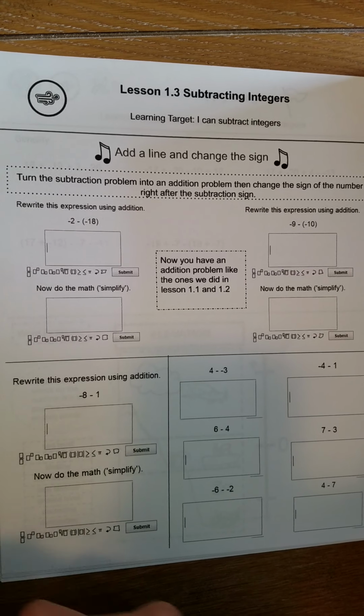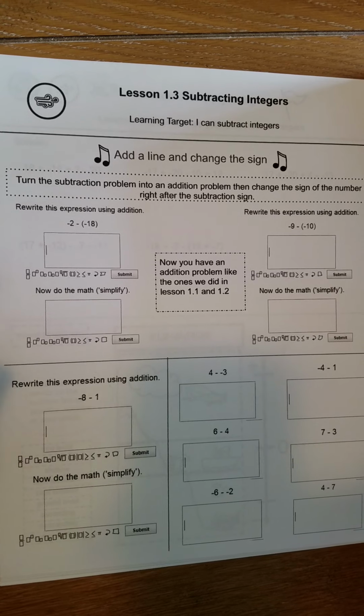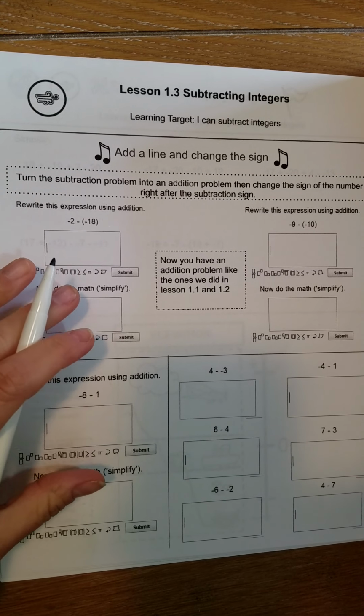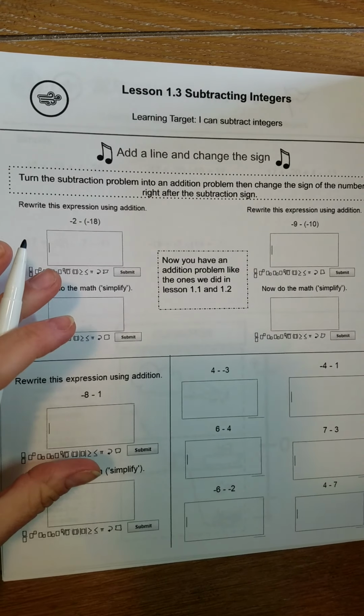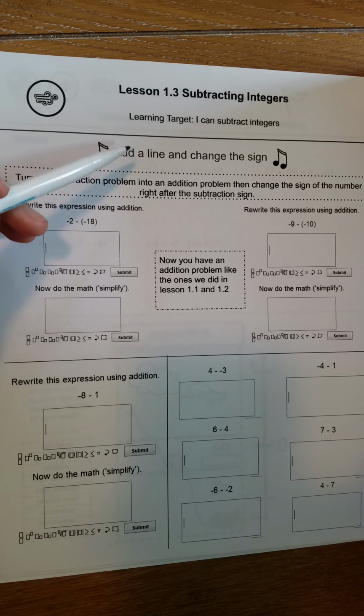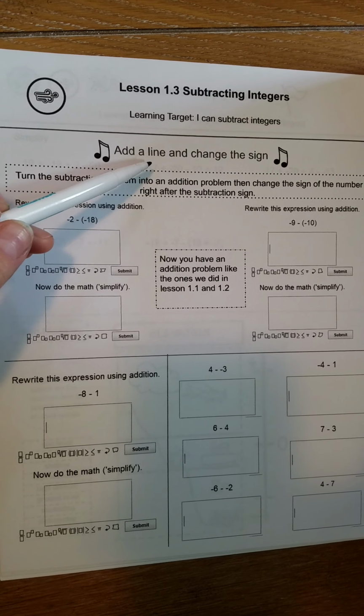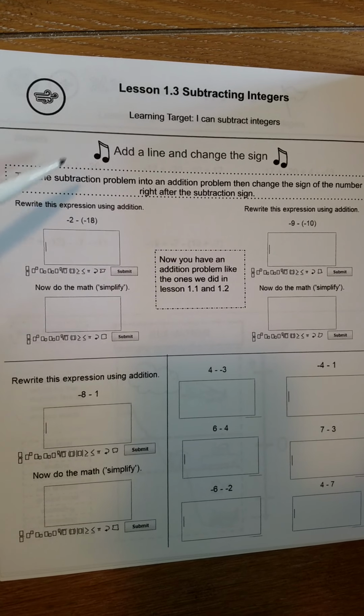All right, so this is lesson 1-3, subtracting integers. In the first two lessons, we were talking about the different ways to add integers, but obviously subtraction is a thing too. So what we're going to do is something that you're going to be sick of me singing a lot, but we're going to add a line and change the sign.